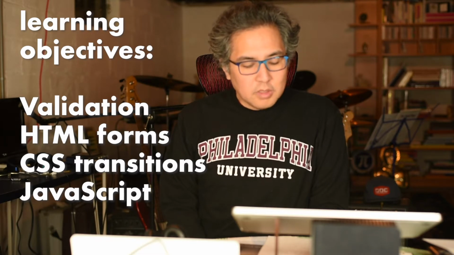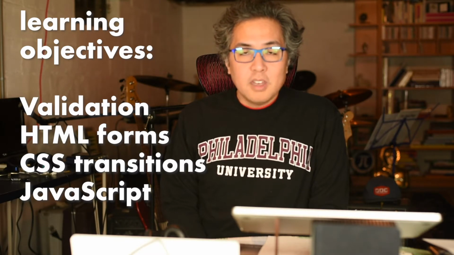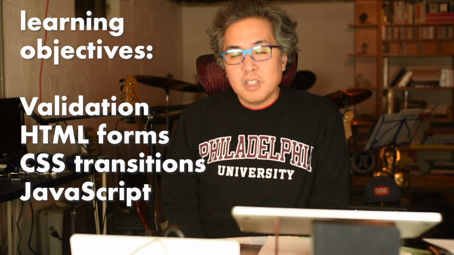And then we'll take an exploration into CSS transitions and transforms, and we'll do a transition. And then we'll take a brief glimpse into JavaScript, including making a LOL cat's clock.